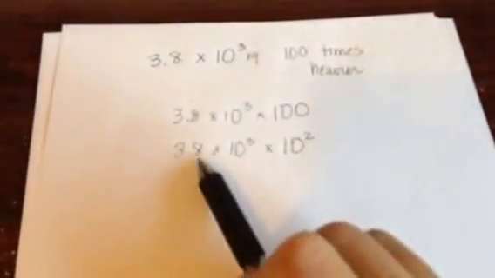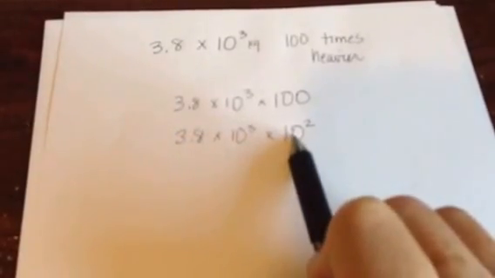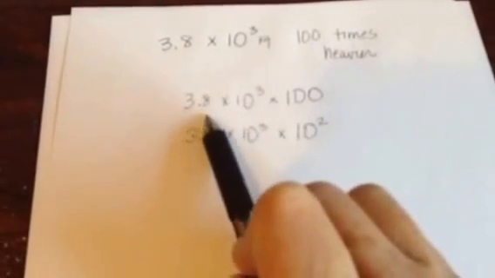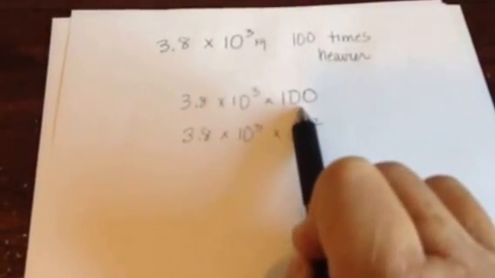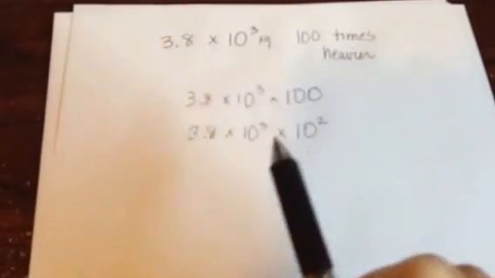If I multiply something by 10 to the second power, 10 to the second power is 100. I'm multiplying this by 100, so I'm making this 100 times heavier, just like here. Well, wait a minute.